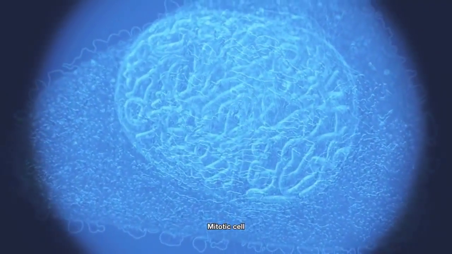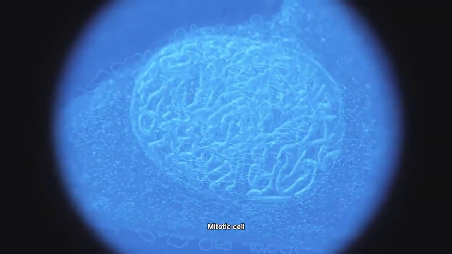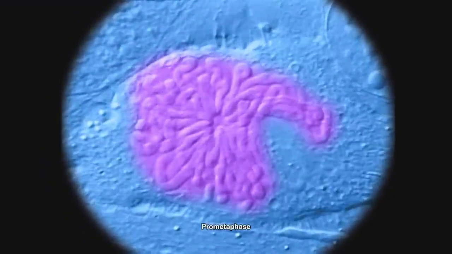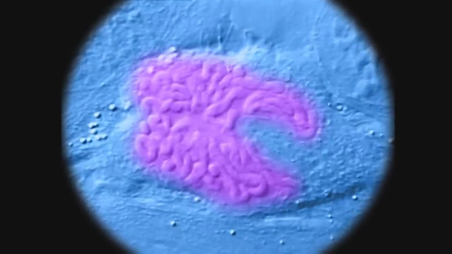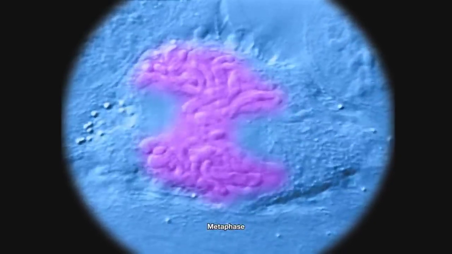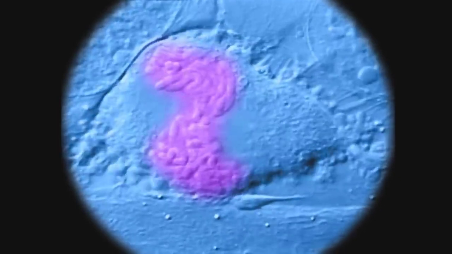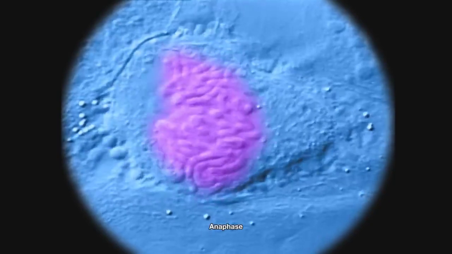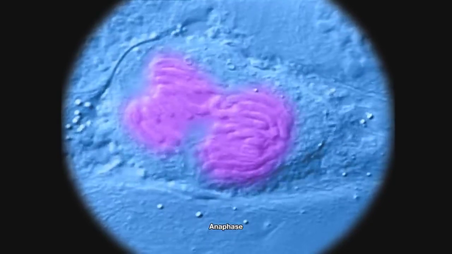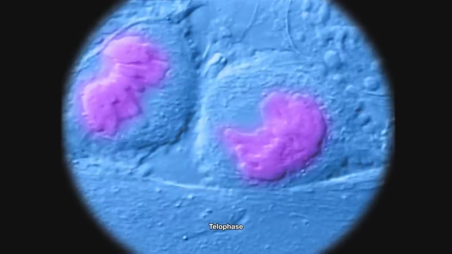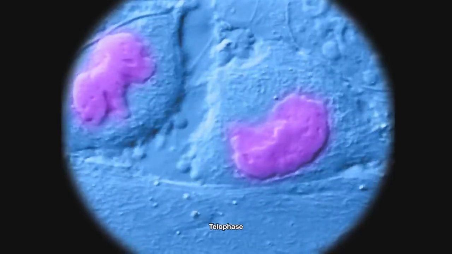We are zooming back to reveal a cell about to undergo mitosis. The nuclear membrane breaks down, releasing the chromosomes. The chromosomes are arranged in the middle of the cell before being pulled apart, with identical sets of DNA going to each side. The cell then splits down the middle, creating 2 new daughter cells.